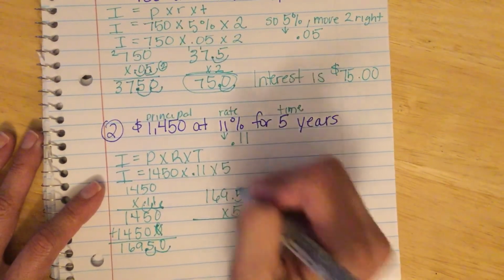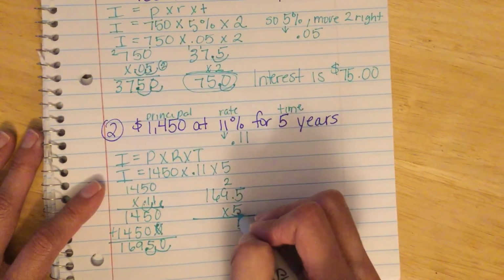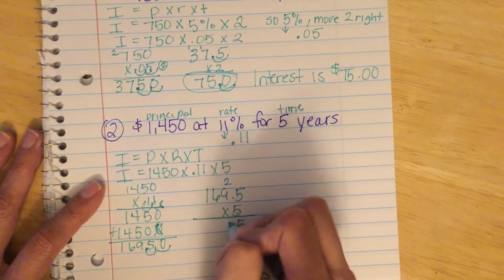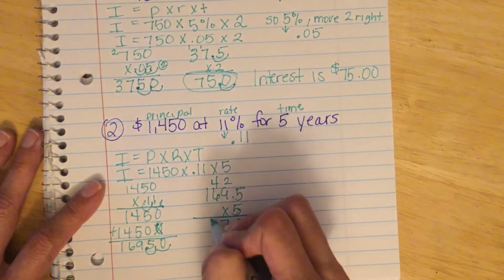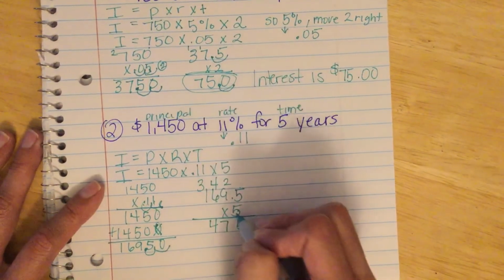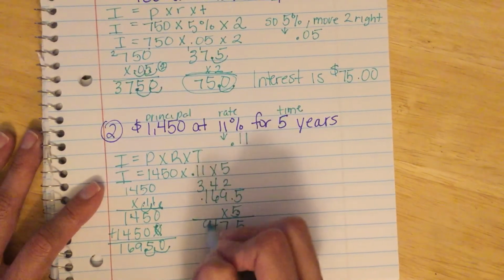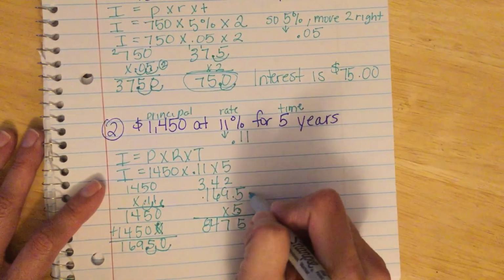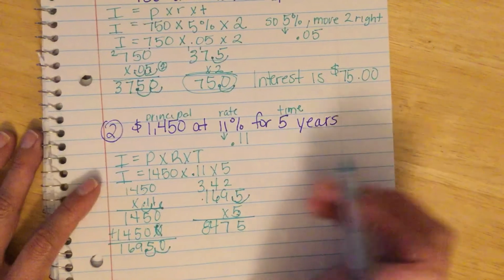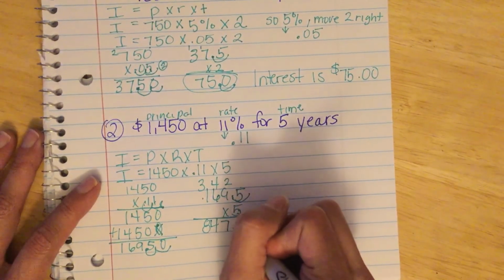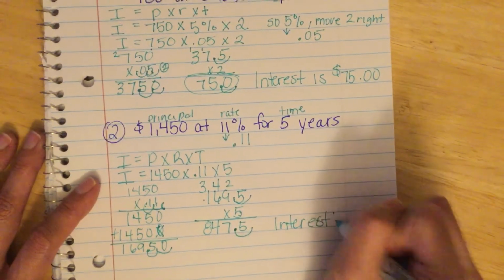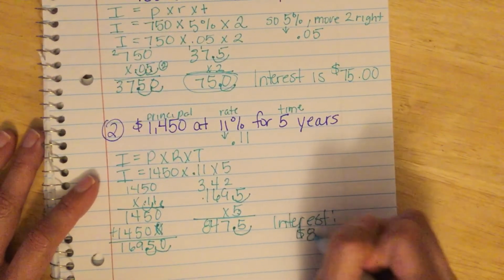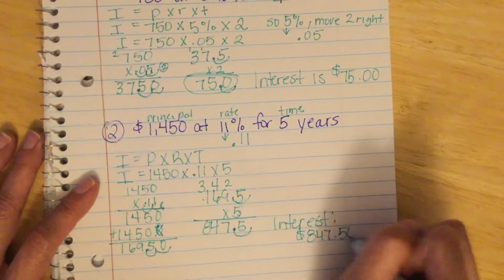5 times 5 is 25. 9 times 5 is 45, plus 2 is 47. 6 times 5 is 30, plus 4 is 34. 5 times 1 is 5, plus 3 is 8. You have now only one number after a decimal, so you'll move your decimal one time, which means the interest earned would be $847.50.